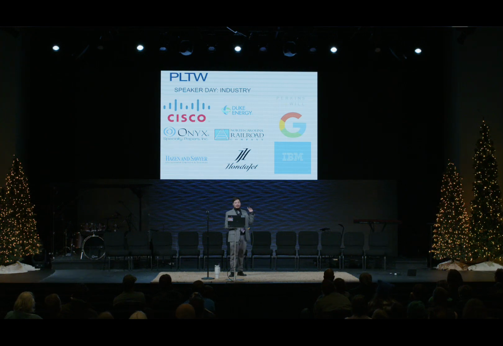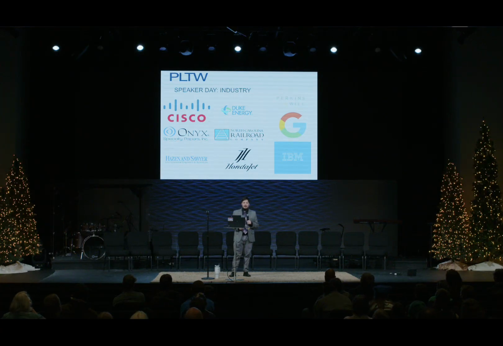Now, these are some of the industries that are represented on Speaker Day and have been represented on Speaker Day in the past. Cisco, Duke Energy, North Carolina Railroad Company, IBM, Google. Recently we had someone who worked with, I think it was the Tampa Bay Rays. We have had people who have worked at different universities, different ad agencies, and many different companies. And the other cool thing is that a good amount of these industry people also are alumni of Riverside, and this program, which means that they're coming back to pay it forward to help out future students.